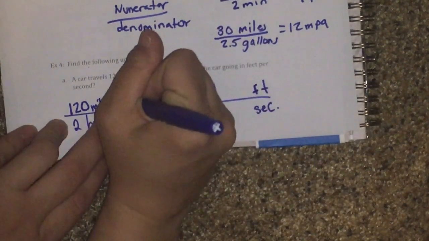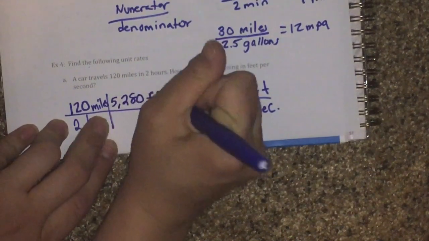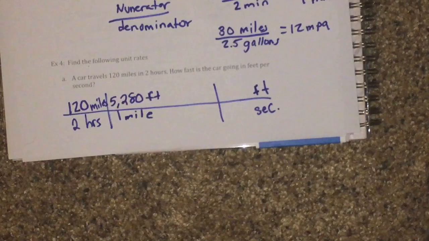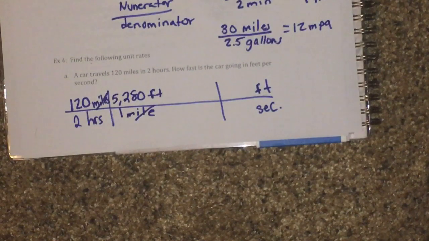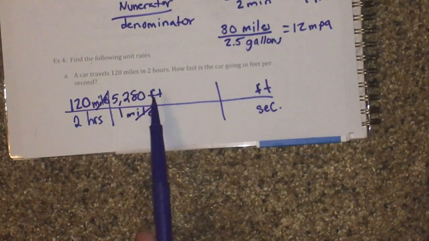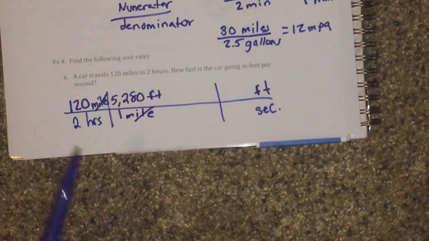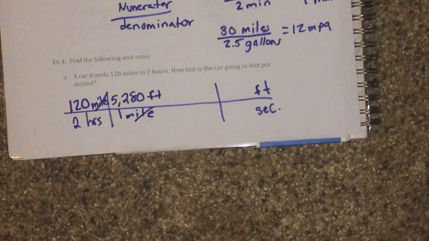With that being true, I'm going to put the 5,280 feet on top for 1 mile on the bottom. What ends up happening here is that our miles can cancel out. Now we're left with feet per hours. So we have feet on top, so we're good. We don't have to worry about the distance anymore.